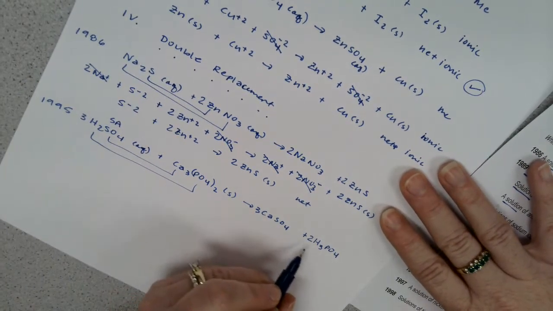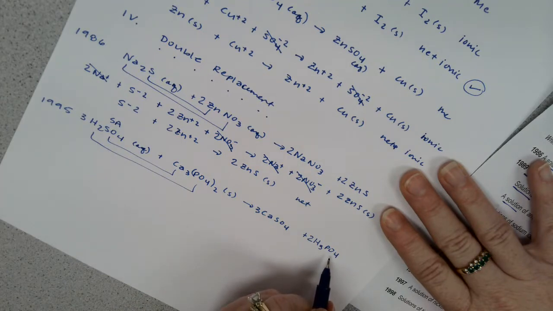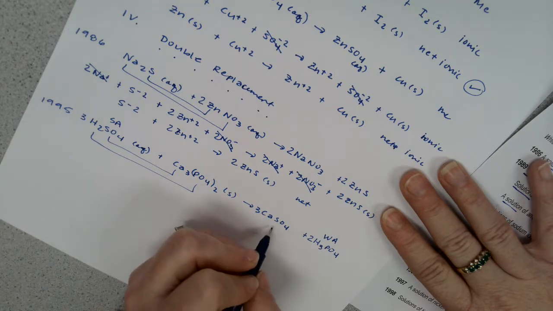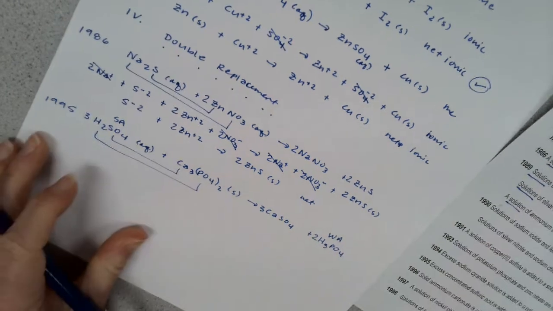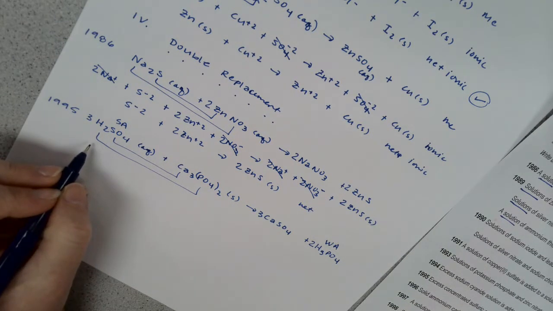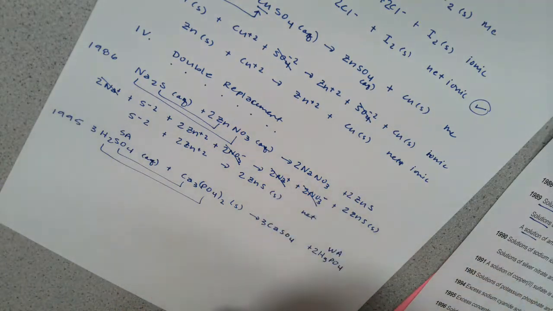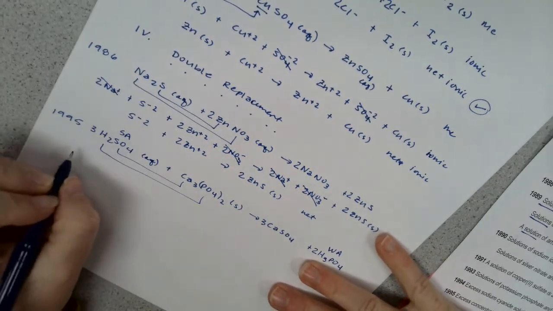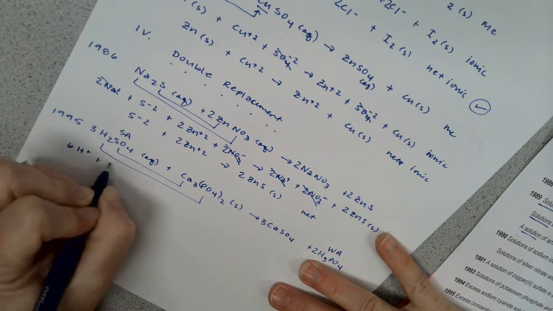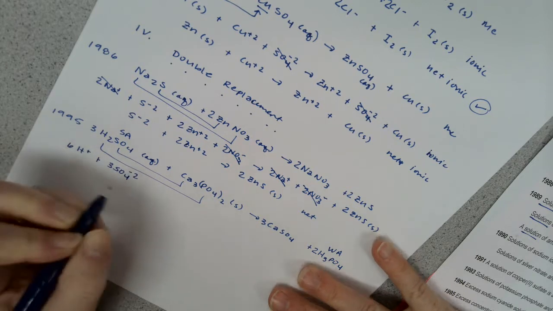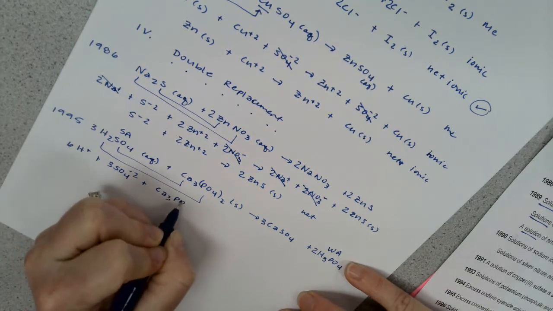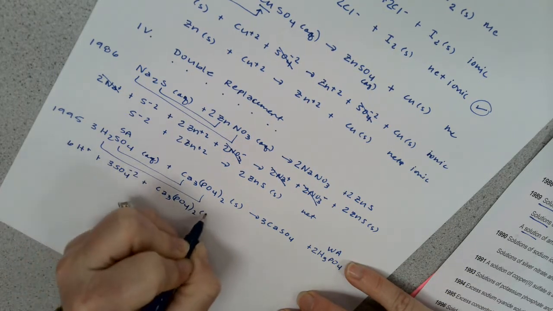Okay, so now we need to see if these are aqueous or not. This right here is not a strong acid. This is a weak acid, so it's not going to completely break apart. And this one right here, we'll check as we go. Sulfuric acid does completely break apart, so we're going to break it apart into its ions because it's a strong acid. So we have 6 H+, because we need to multiply that, plus 3 SO4 2-, plus, it told us this is a solid, so we leave the calcium phosphate together, and that's a solid.